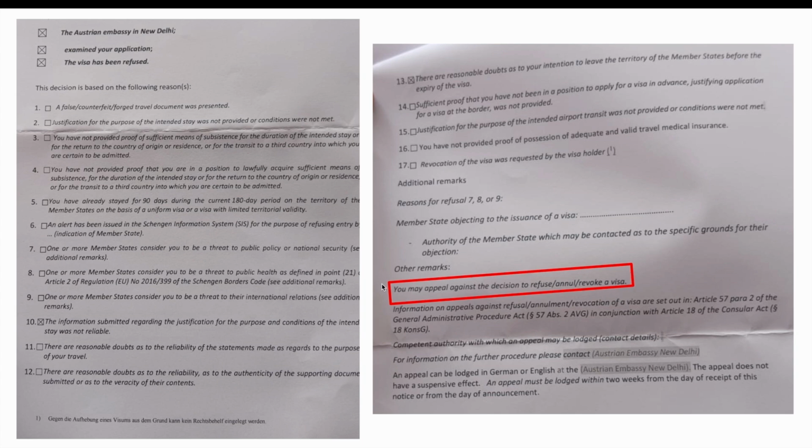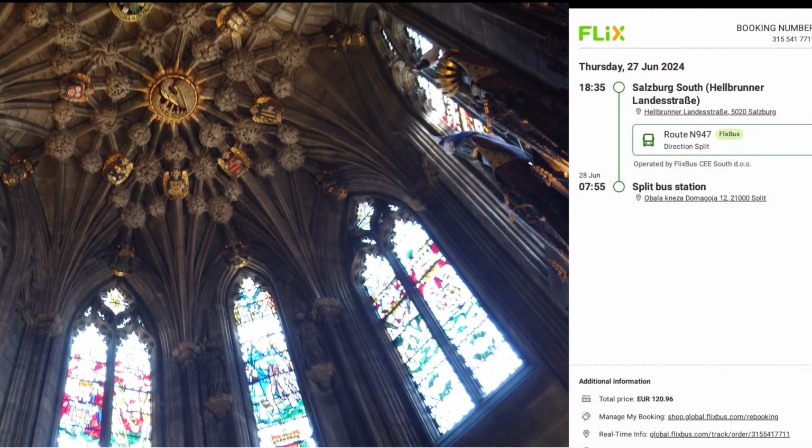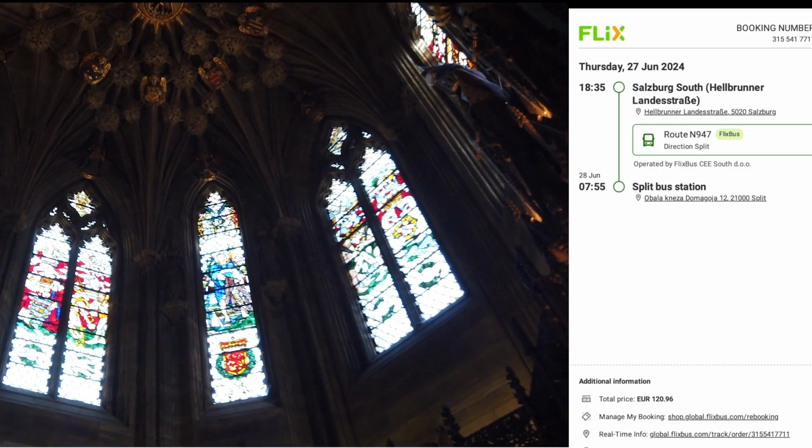For example, you're seeing that the information submitted regarding the purpose and conditions was not reliable, and there are doubts that your intention to leave the territory is not confirmed, right? So this is one rejection which was made for one of my friends, and the reason was one of the bus tickets was not consistent with the rest of the itinerary.